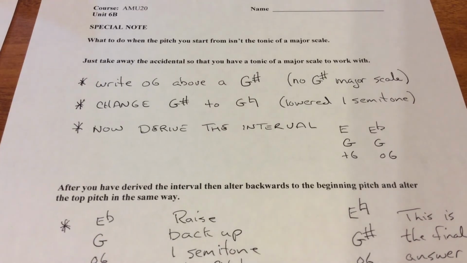There's Unit 6B, solving intervals: perfect, major, minor, diminished, and augmented. So we've added a few extra categories from where we had in grade 9. Next lesson will be on inverting of intervals.